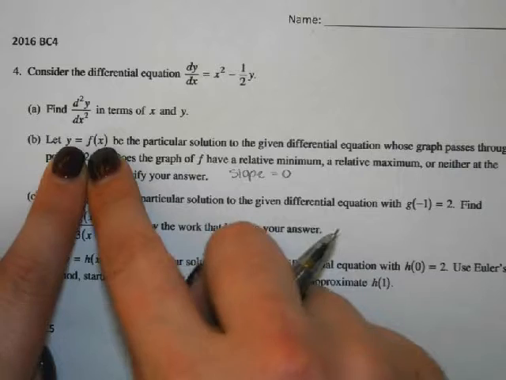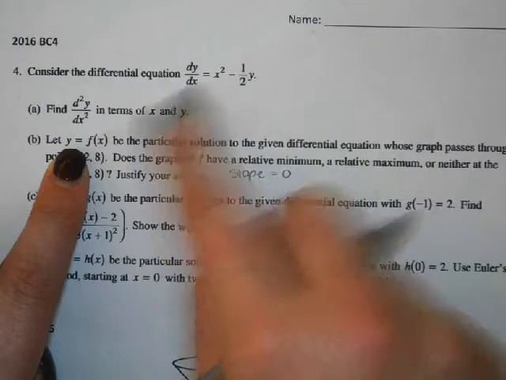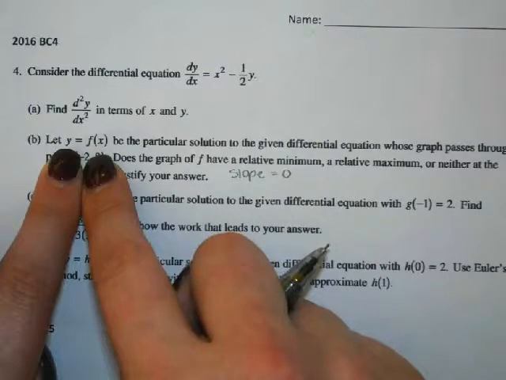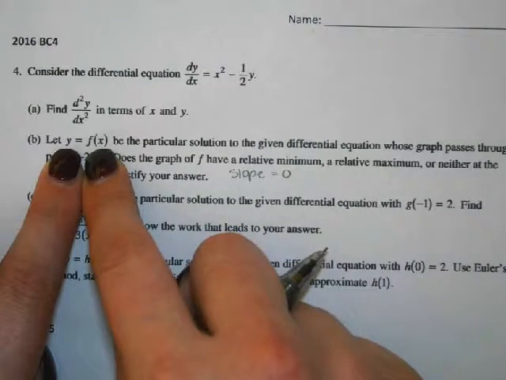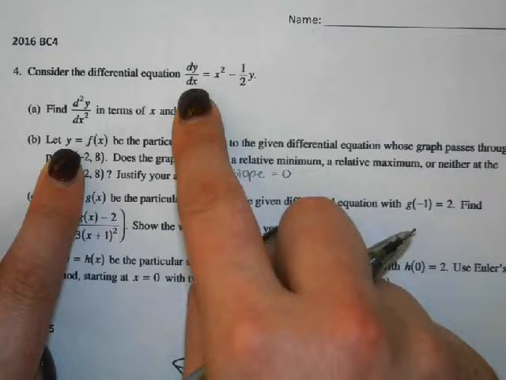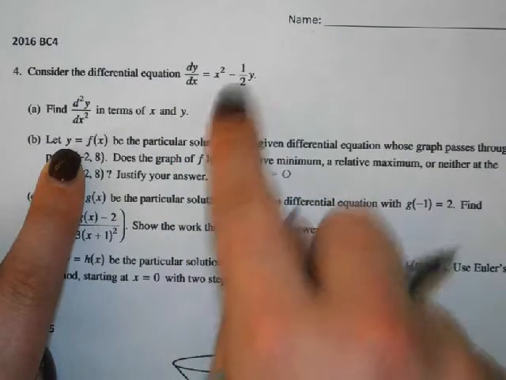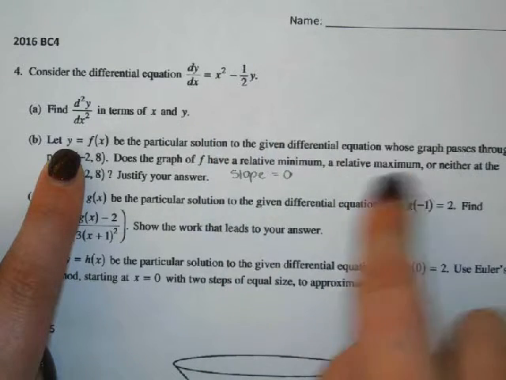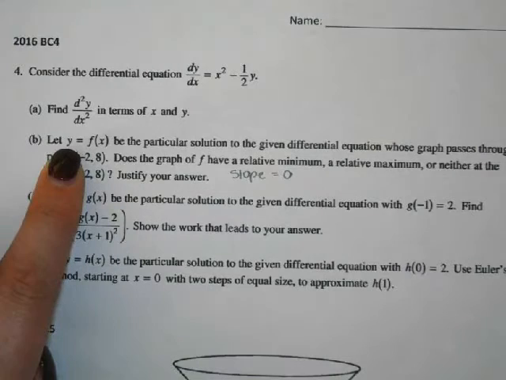Yeah, so when they say y equals f of x, dy/dx is the derivative of y. And so if part B is saying think about f of x, then this would be f prime of x. Okay, so we need to check first to see if this equals 0. And if it equals 0, then you could say it's a relative min or max. How could you determine which one it is?